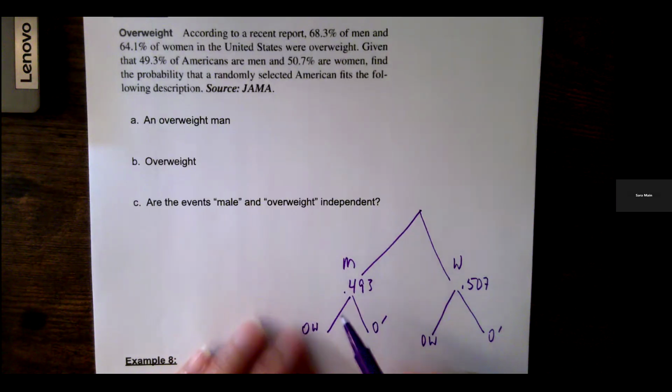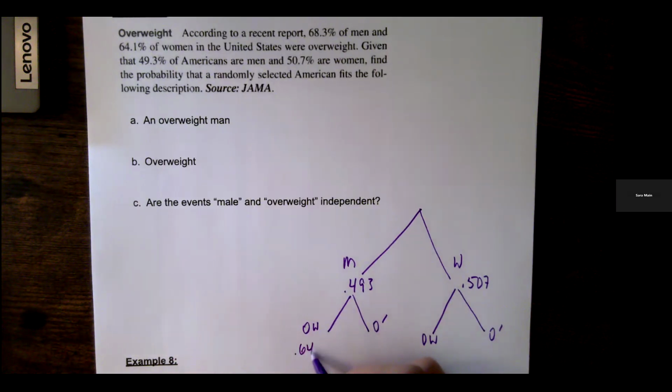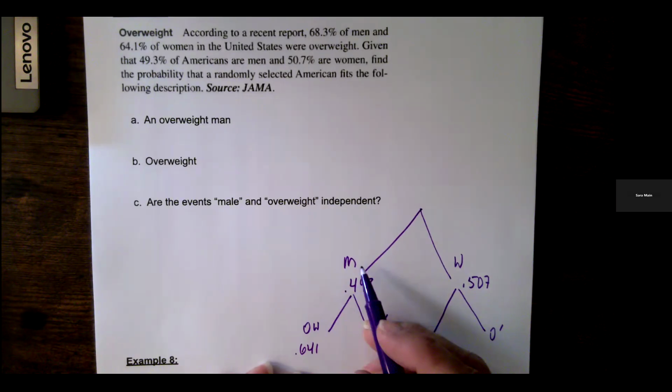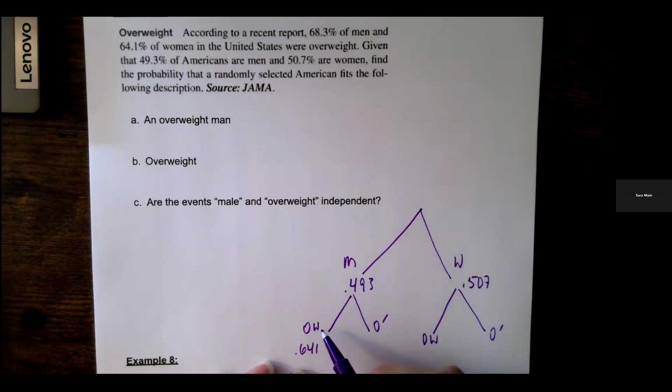We have 0.641 of the women are overweight. So 0.683 of the men and 0.641 of the women are overweight.